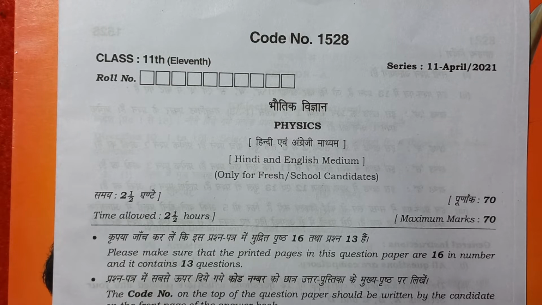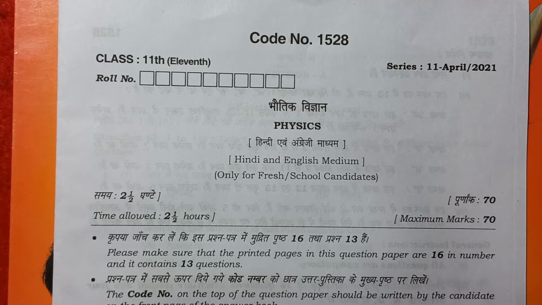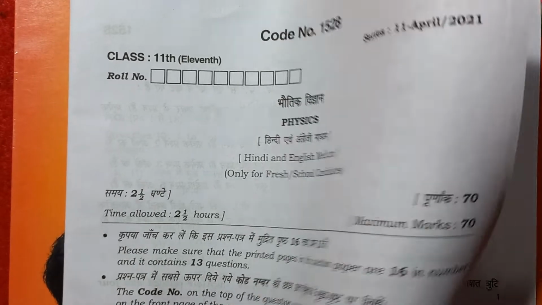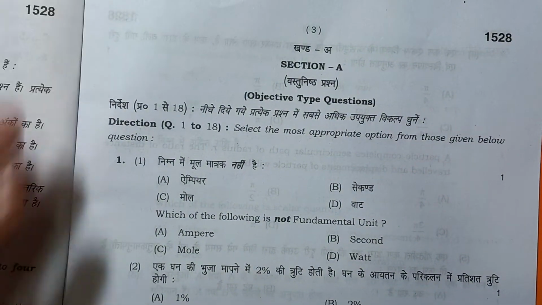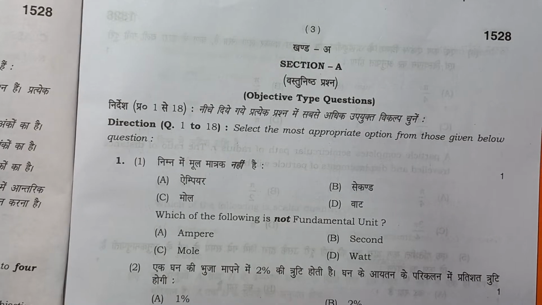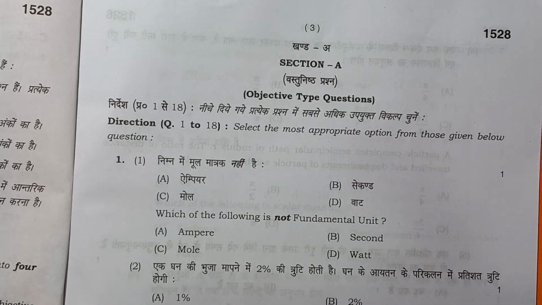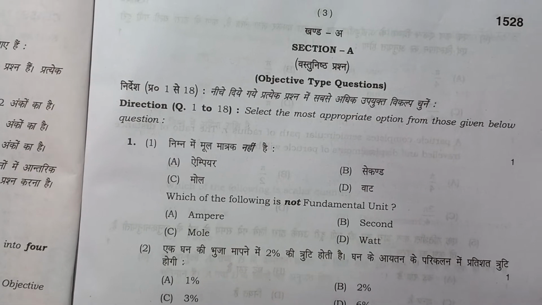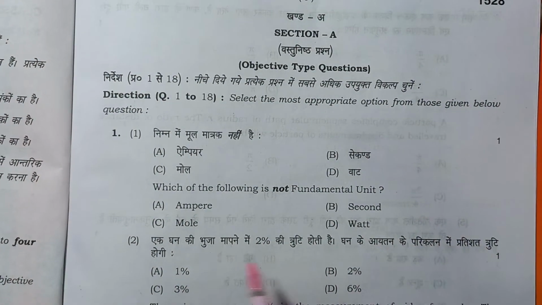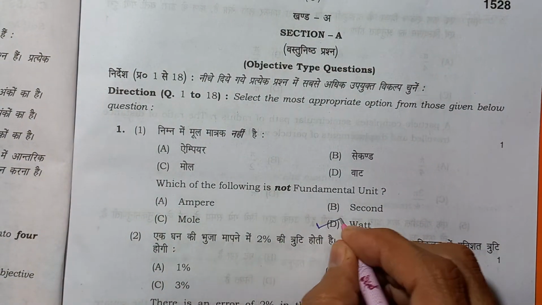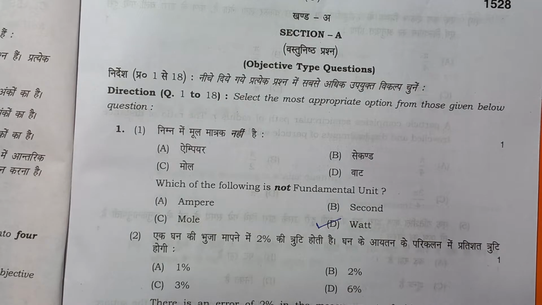Today I am here with the 11th class physics paper held in March 2021. Now let's start. First question: which of the following is not a fundamental unit? We know that ampere, second, mole are fundamental units; watt is not a fundamental unit.